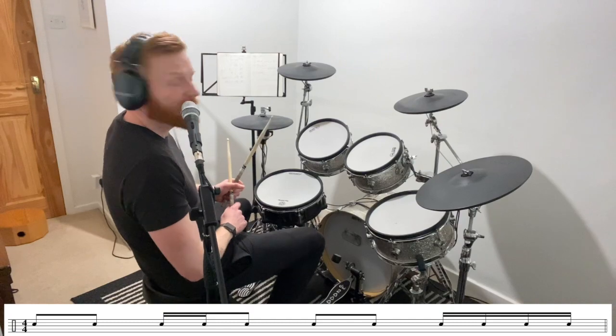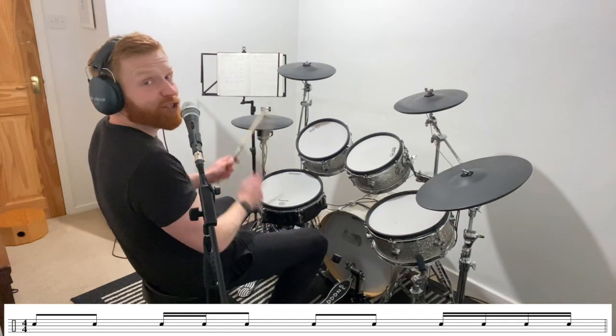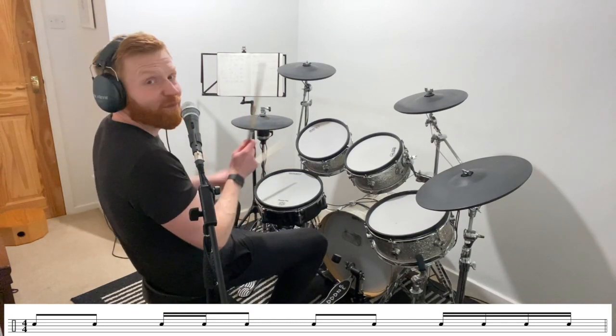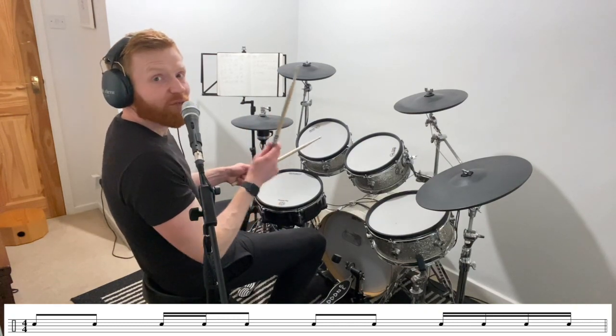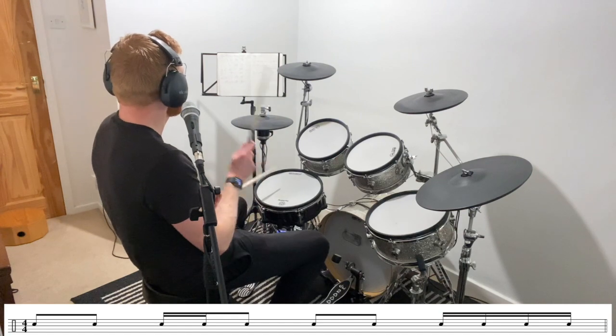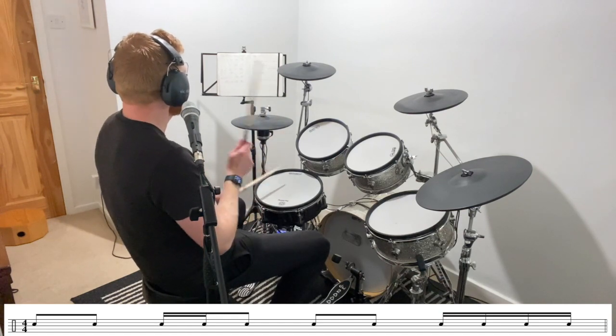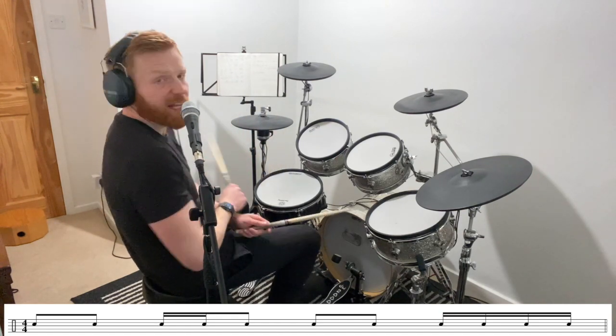I'll play the whole bar. This is number 2. 1 and 2 E and 3 and 4 E and. I'll do it again. 2 and 3 and 4 and. You getting it? All right, cool.